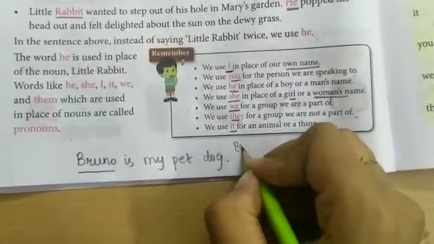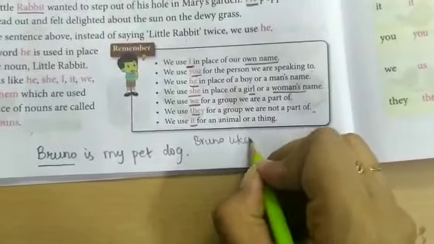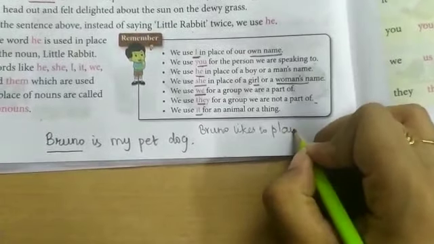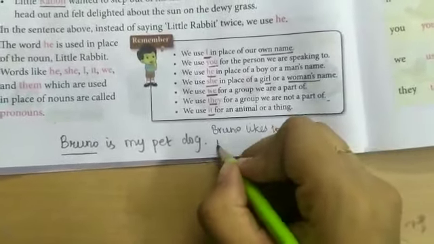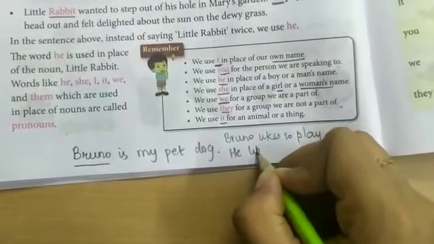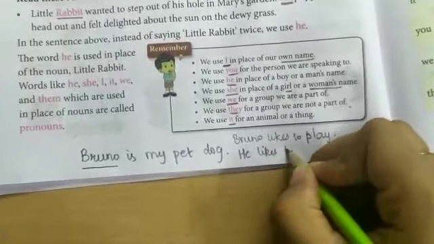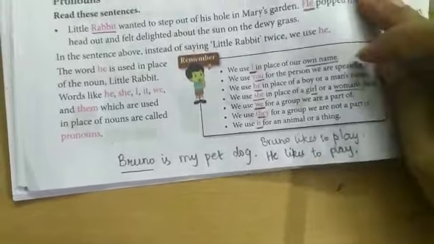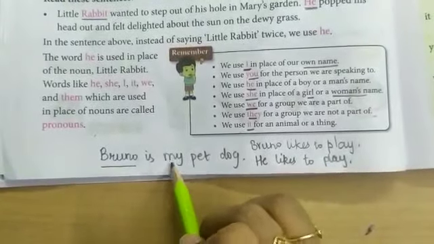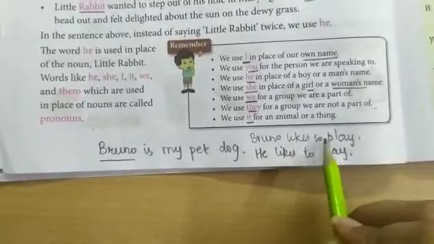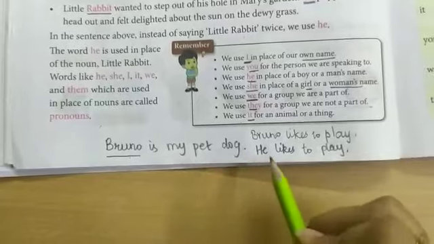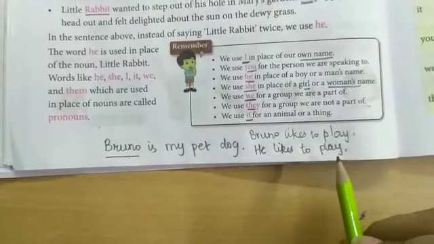Instead of saying Bruno likes to play, what can you say? He likes to play. Okay? So, instead of saying Bruno is my pet dog, Bruno likes to play, what can you say? Bruno is my pet dog, he likes to play.